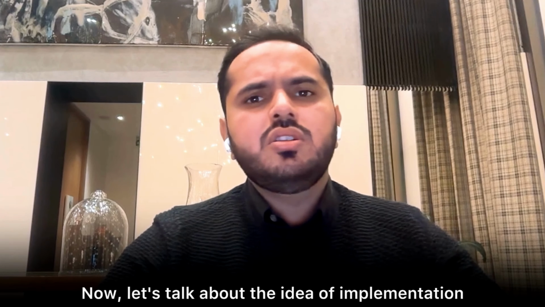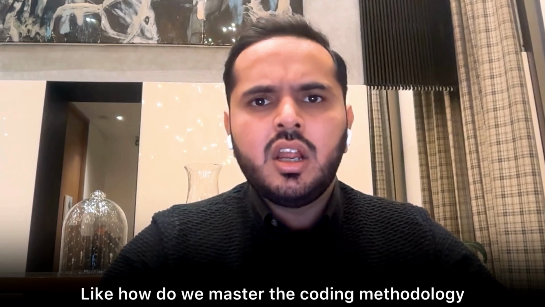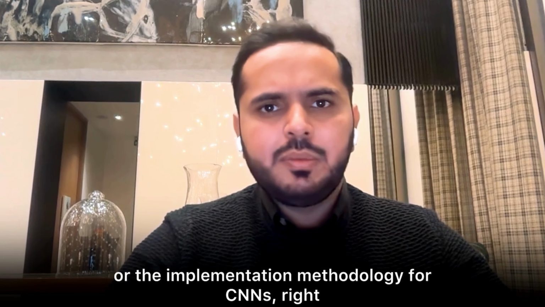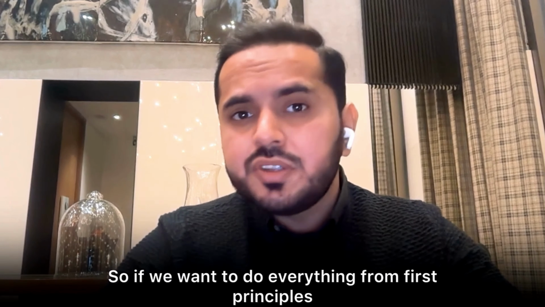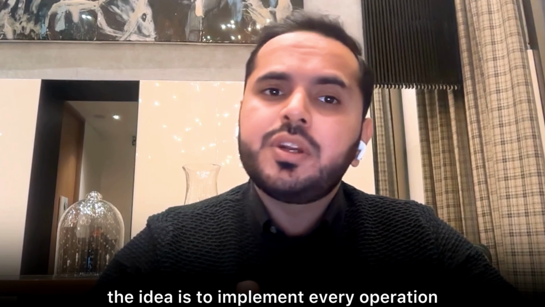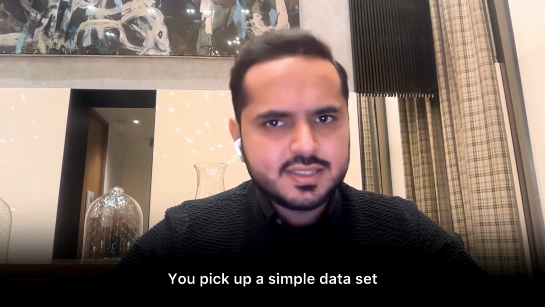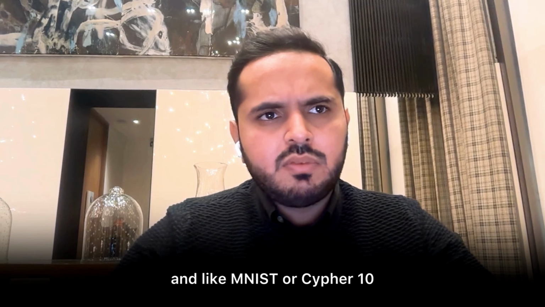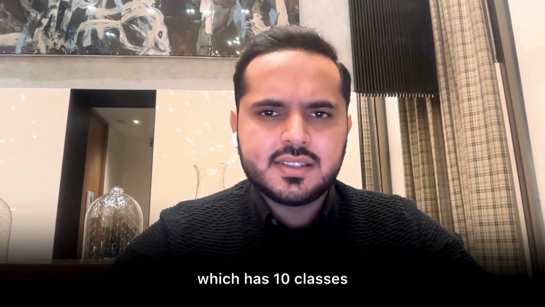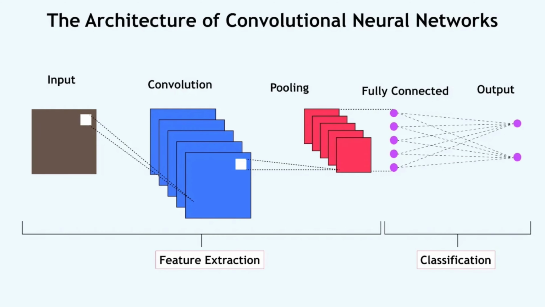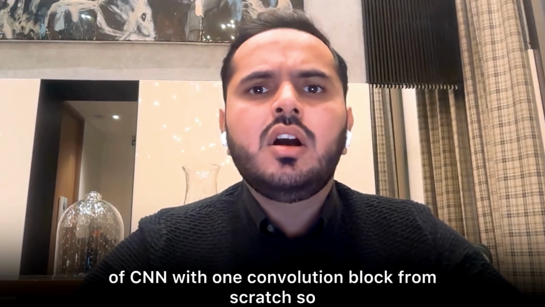Now let's talk about the idea of implementation. Like, how do we master the coding methodology or the implementation methodology for CNNs, right? So if we want to do everything from first principles, the idea is to implement every operation from scratch using maybe the classical libraries like NumPy, right? You pick up a simple data set like MNIST or CIFAR-10, which has 10 classes, and you build a CNN, a very simple architecture of CNN with one convolution block, from scratch.